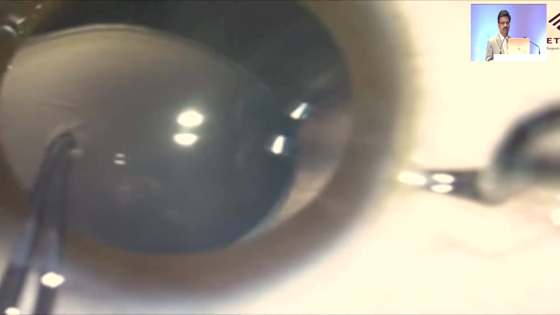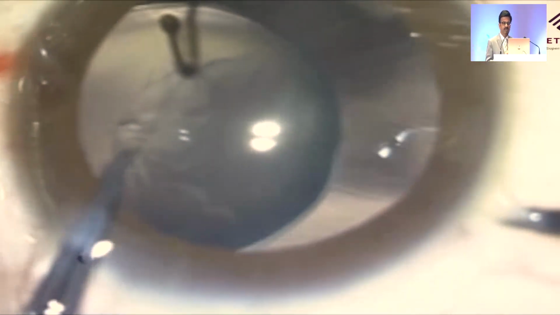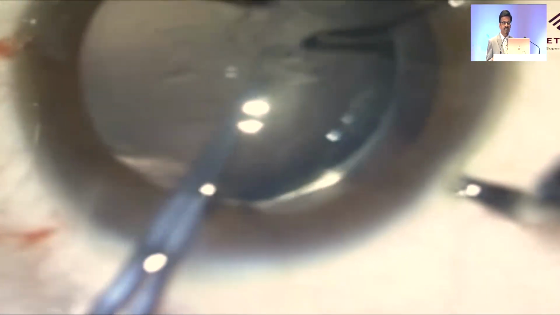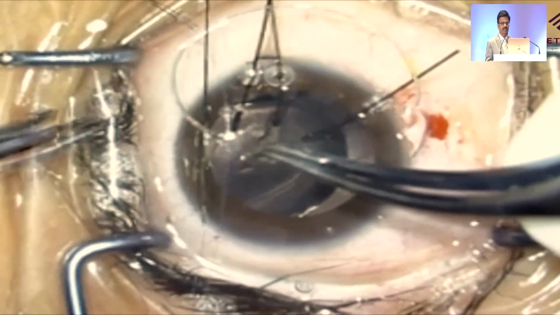In this case, you can see this is almost more than 180-degree subluxation, in which again the capsular hooks are used to complete the capsulorhexis. And then, towards the subluxated side of the lens, we make a scleral pocket and scleral flap.